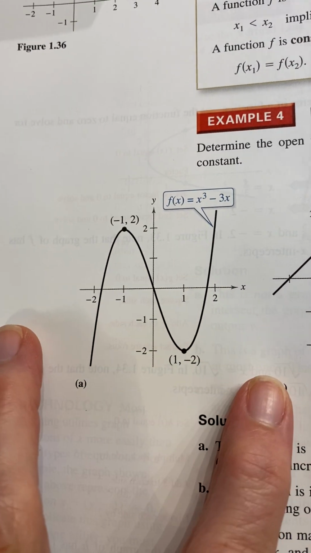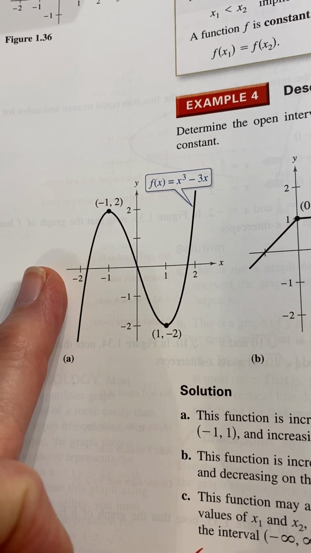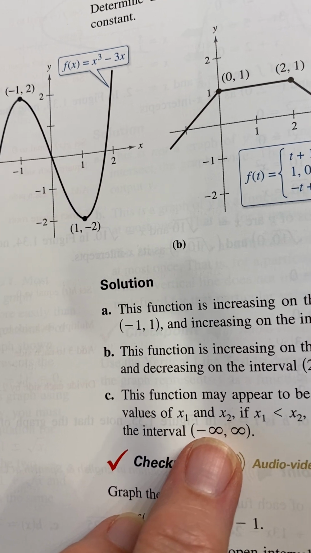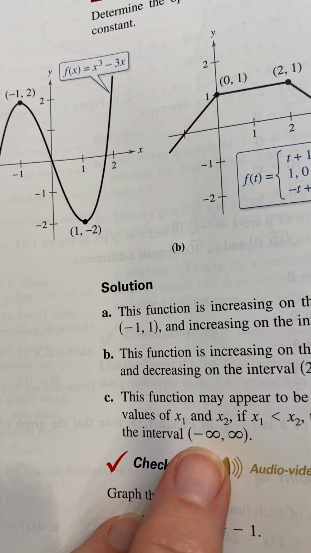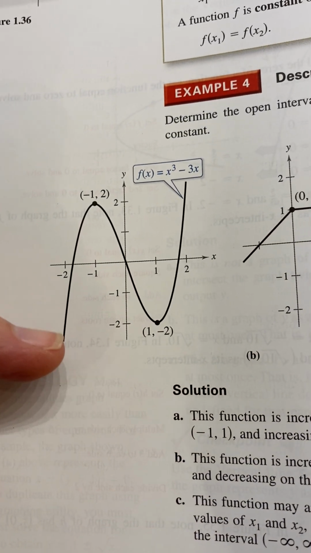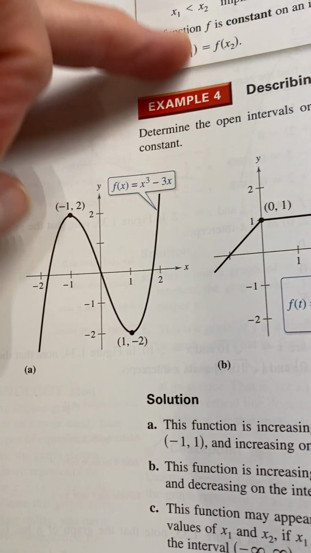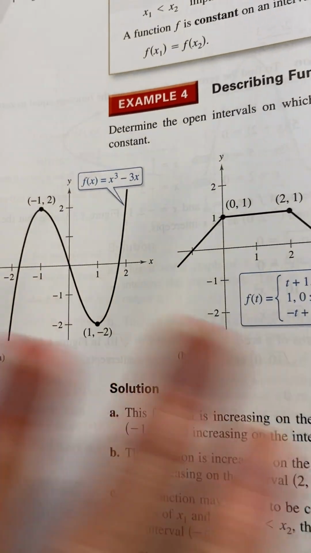So what is the domain of this function? The domain of this function is all real numbers. So that would be from negative infinity to infinity. Notice that infinities are always open. All right, what would be the range of this function? Negative infinity to positive infinity. We assume that it's going up, up, up forever.